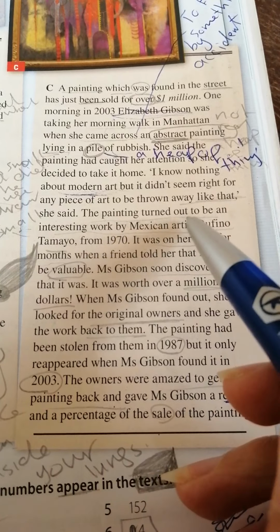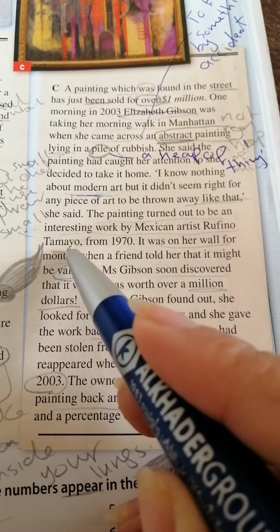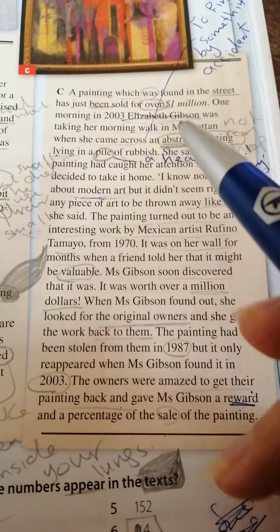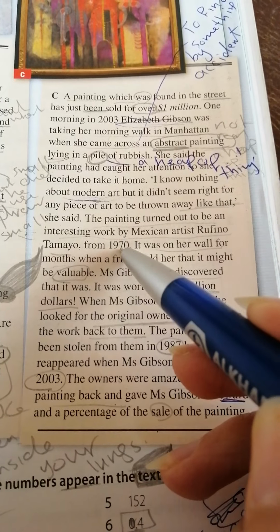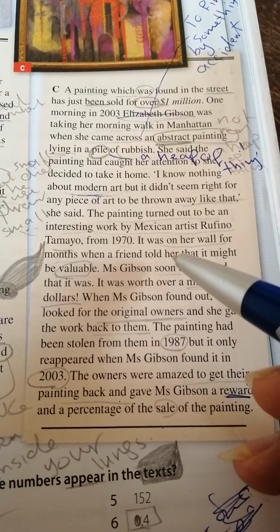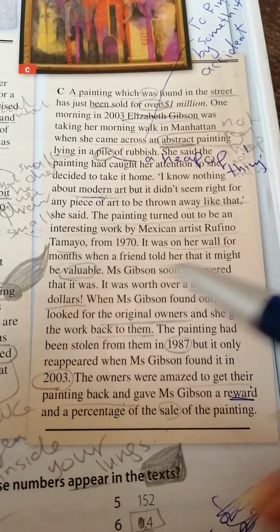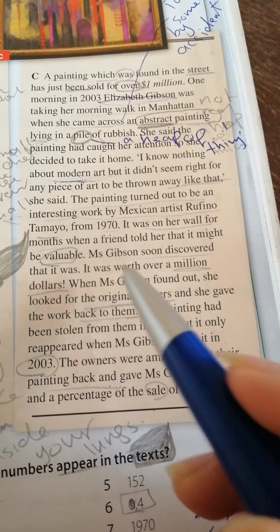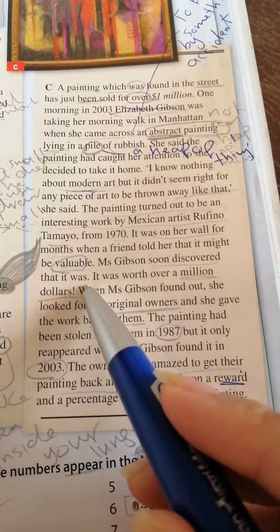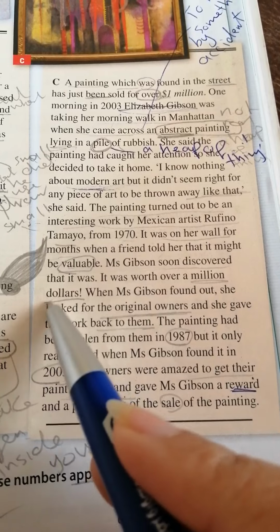Okay, the painting turned out to be an interesting work by Mexican artist Rufino Tamayo. So who drew this picture? A Mexican artist, and his name is Tamayo. When did he paint it? In 1970. It was on her wall for months when a friend told her that it might be valuable. Okay, it might be expensive. Miss Gibson soon discovered that it was valuable, it was important, it was expensive. It was worth over $1 million.